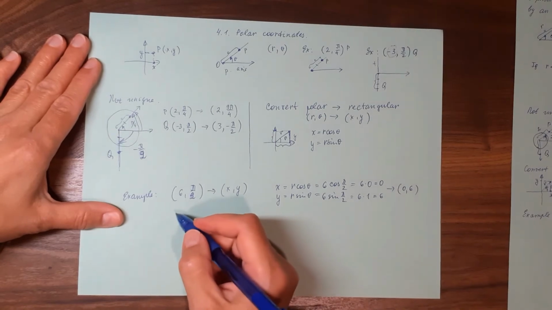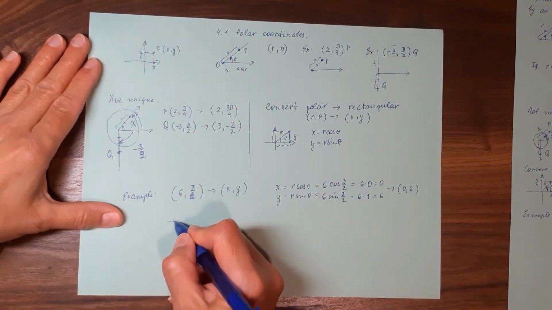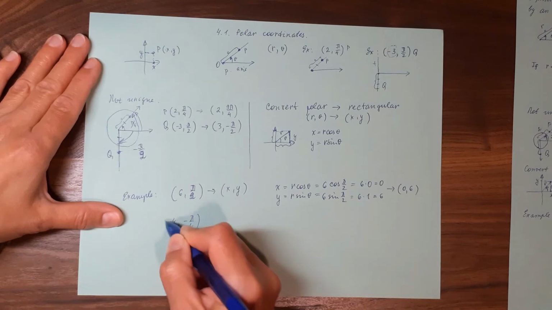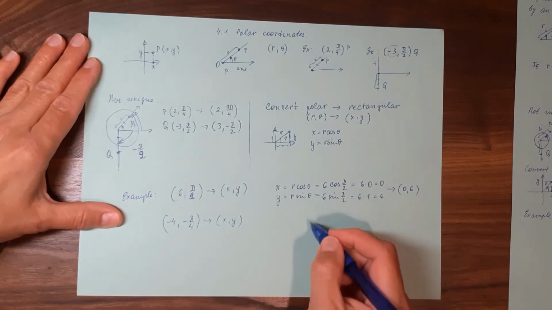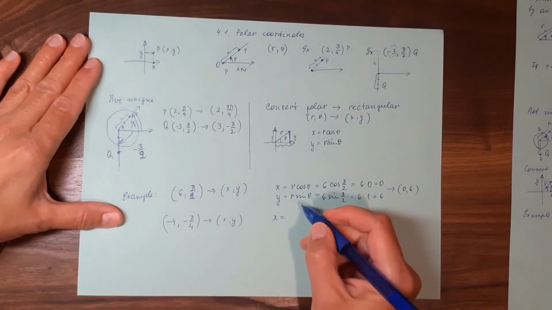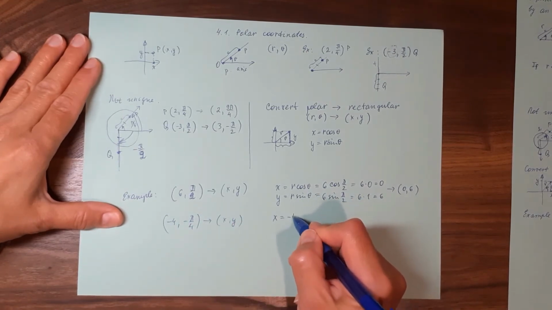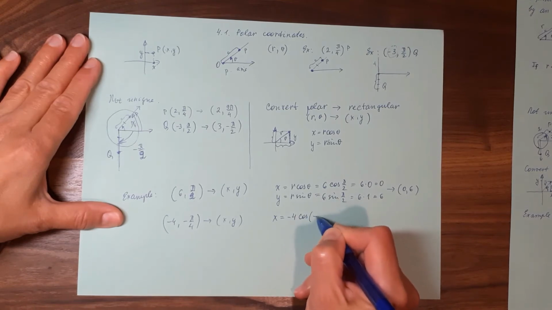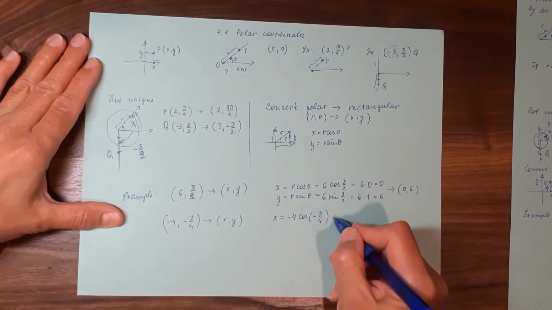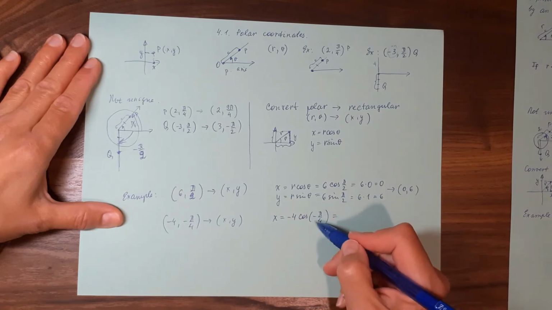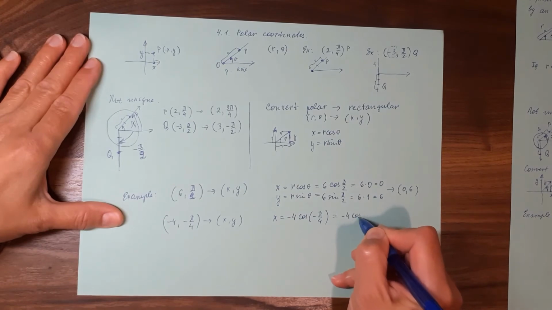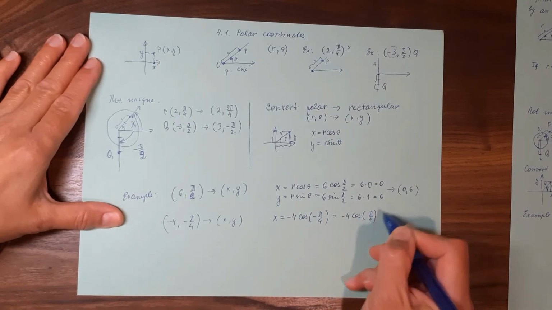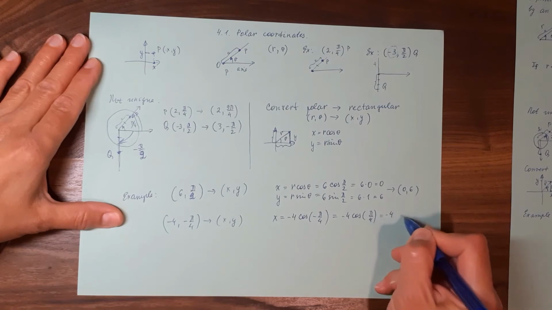Another example. Negative 4 and negative pi over 4. Well, again, I plug everything in and just use some properties of sine and cosine. For example, cosine of negative pi over 4 is the same as cosine of pi over 4 because cosine is an even function. And the final answer is going to be negative 4 over square root of 2.